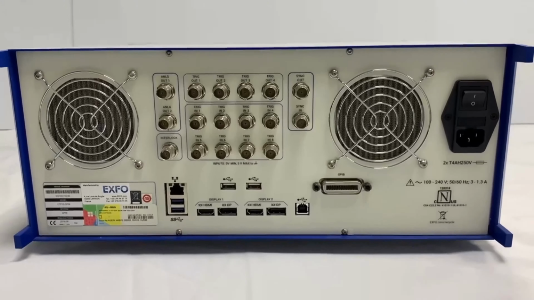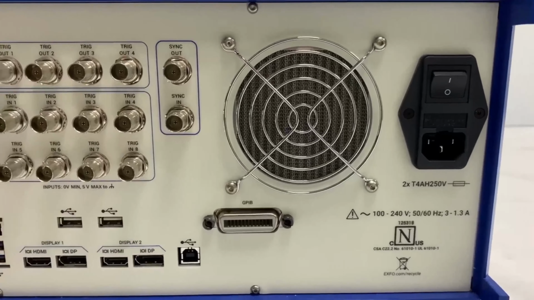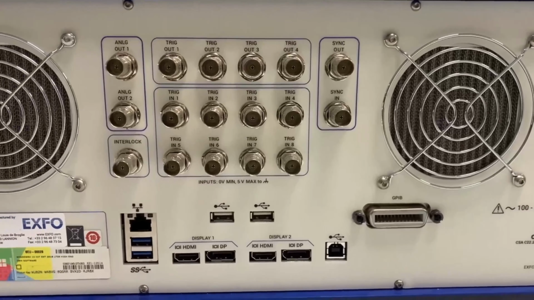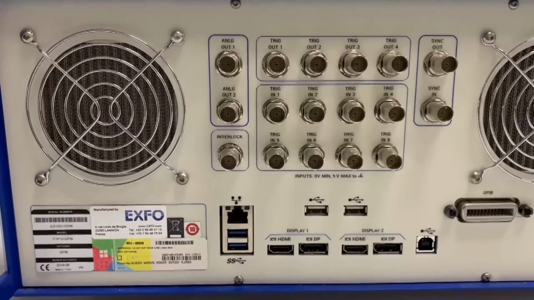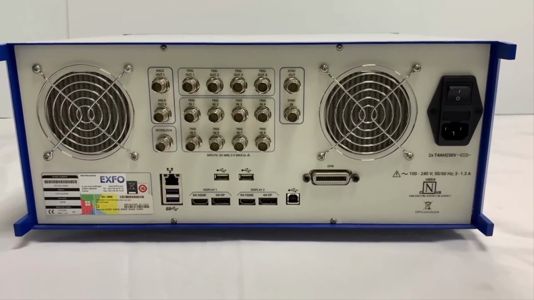At the back of the instrument, we have the power plug, a GPIB to control the instrument, a set of USB and display ports, Ethernet ports to communicate with the CTP10 using SCPI commands, and a bank of BNC connectors for triggering in and out and analog out.